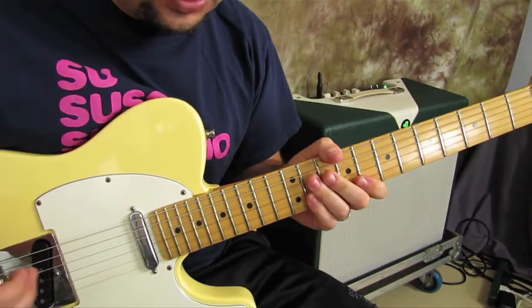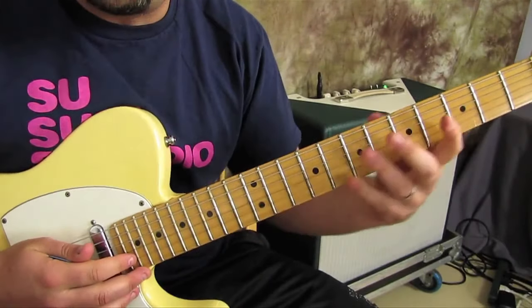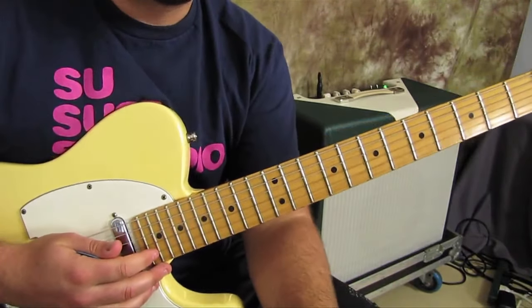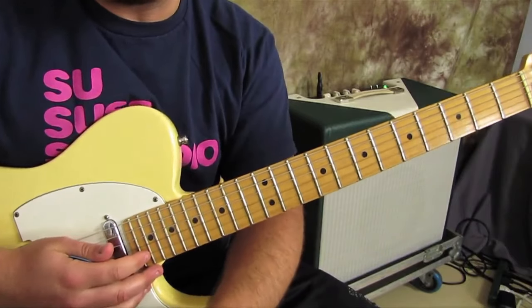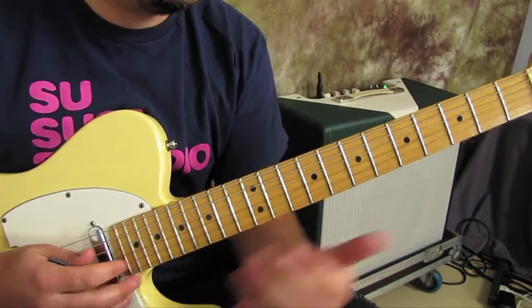And then when you start doing chord progressions and you're knowledgeable of these kinds of voicings, then you can really mix and match different things. For instance, let's do D to C.